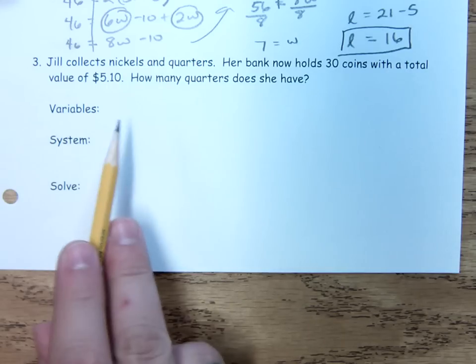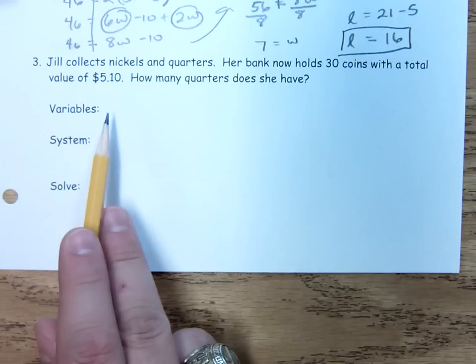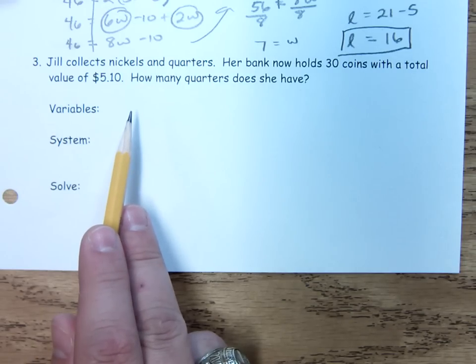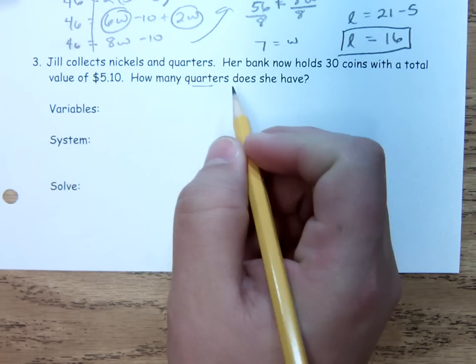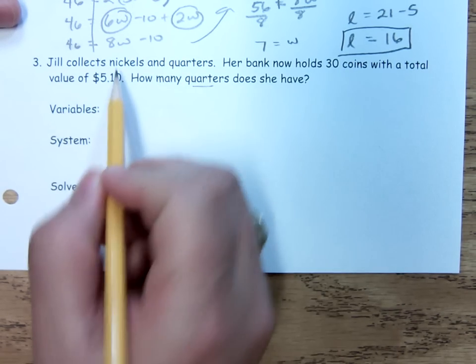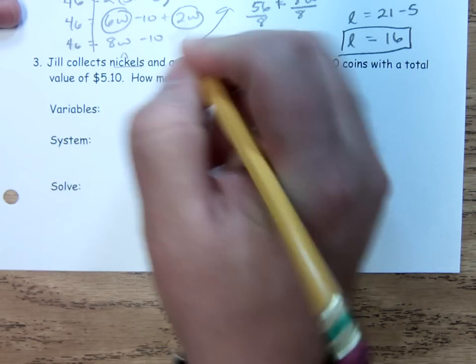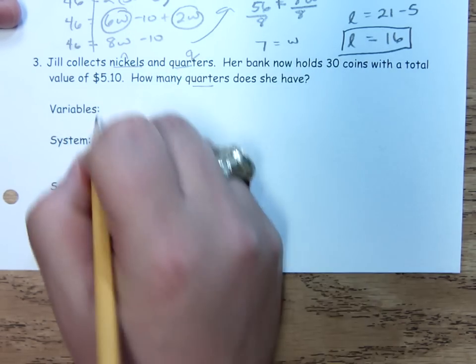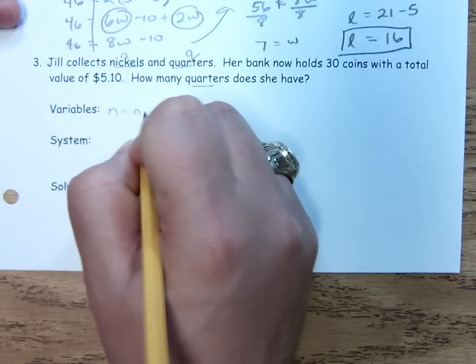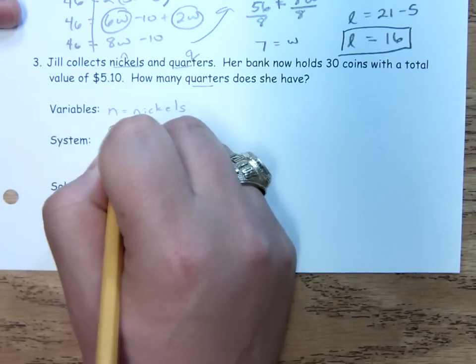It says Jill collects nickels and quarters. Her bank now holds 30 coins with a total value of $5.10. How many quarters does she have? Again, I'm only looking for quarters here. Now, again, we can create our own variables, but the information that we're talking about is nickels and quarters. So I'm going to change nickels to N and quarters to Q. So my variables are N for nickels, and again, I'm just going to identify what they mean, and Q for quarters.